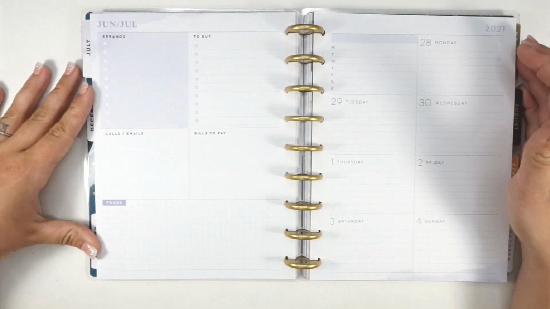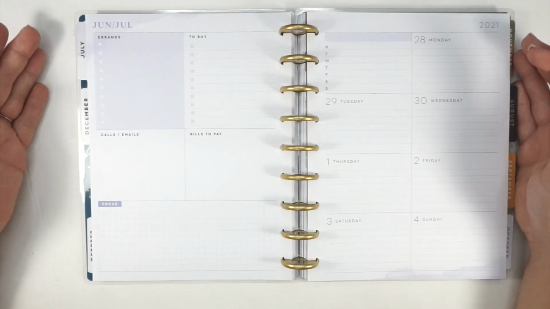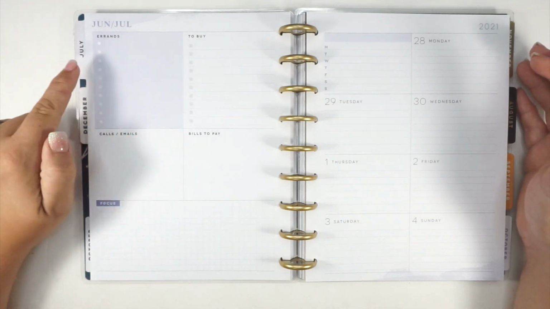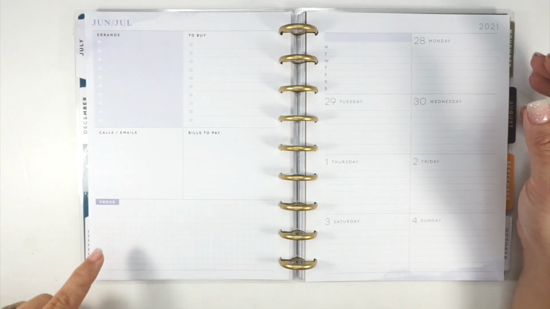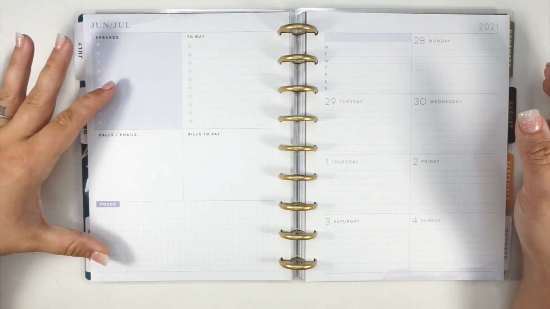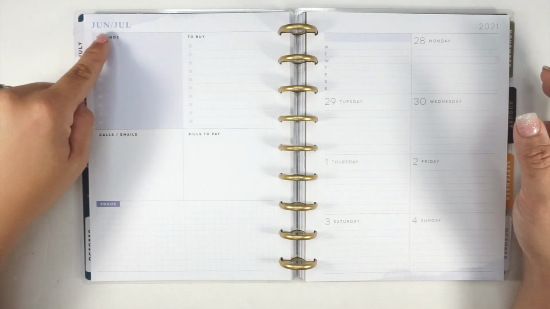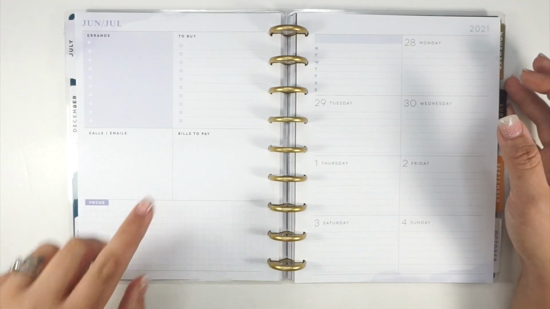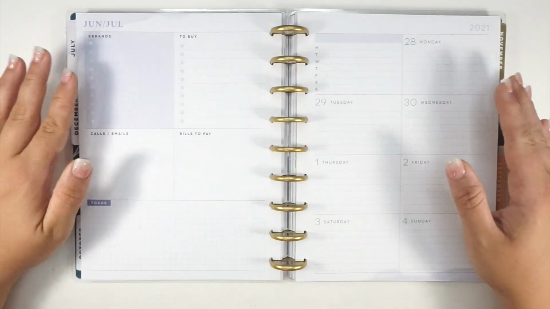And then on the other side, you have some categories. We all know that in the creative planning community, we can do basically whatever we want. But the way this particular planner is set up, it has errands, to buy, calls, emails, bills to pay, and then focus down here. Depending on the dashboard layout, I think the Homebody layout is the only one that does this, it'll have a long checklist all the way down this way, and then just two boxes and a shortened box down here. But you can mix and match and do whatever you want.